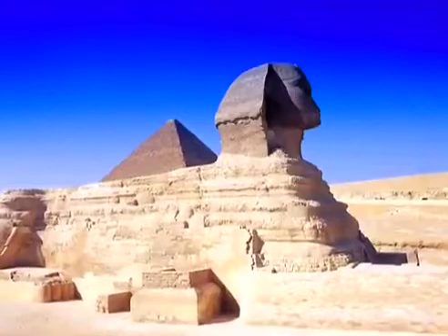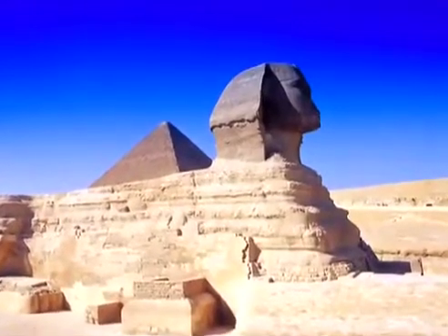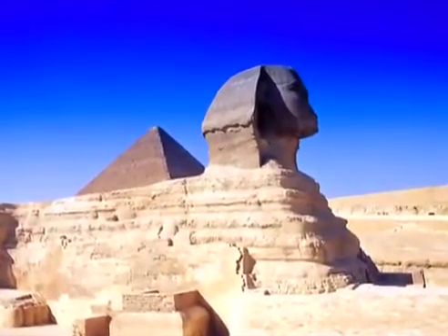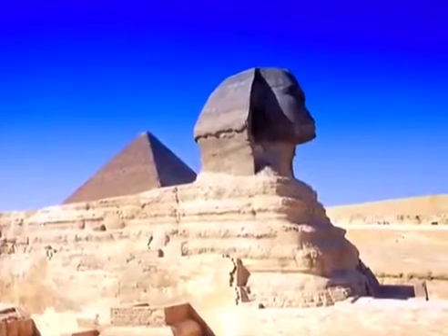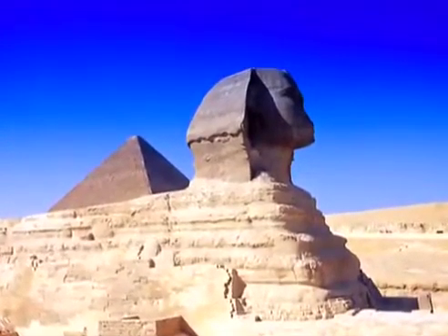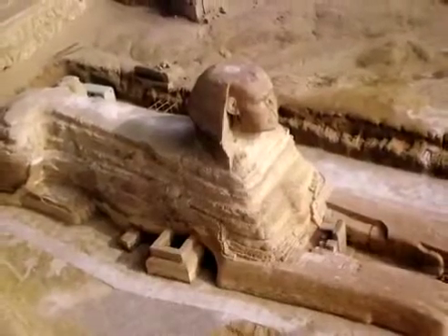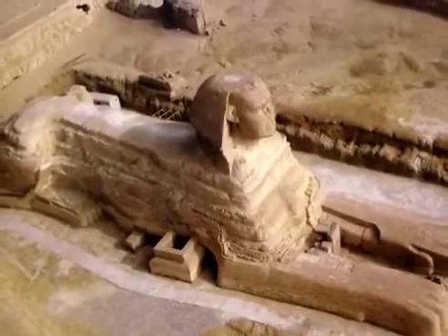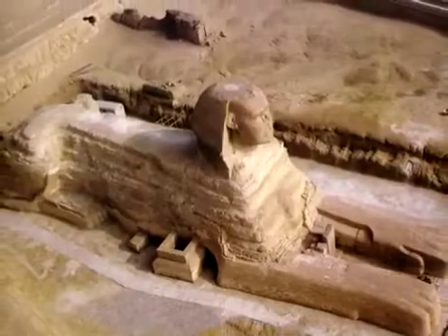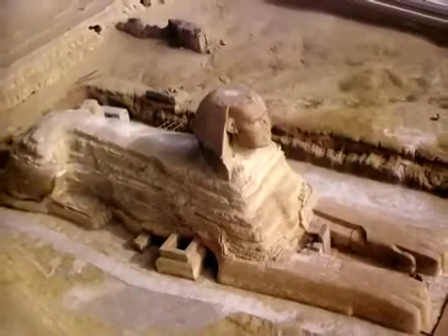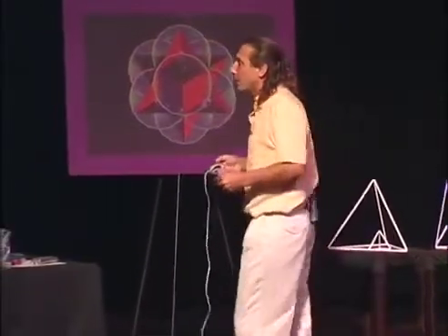So for instance, you have things like the Sphinx. The Sphinx is right in front of the pyramids at Giza. The Sphinx, unlike what a lot of people think, is not actually a built model, but is actually a carved statue, carved right out of the Giza Plateau. And there are very interesting things.